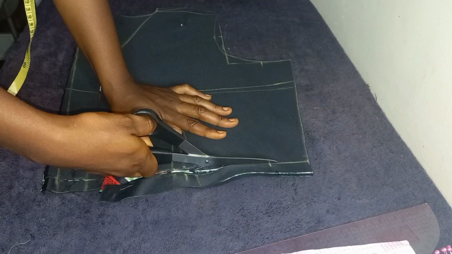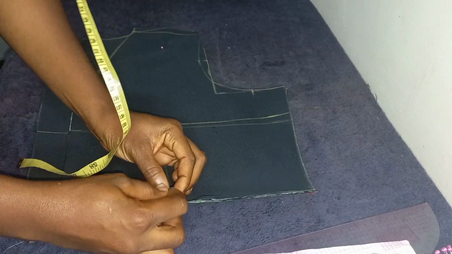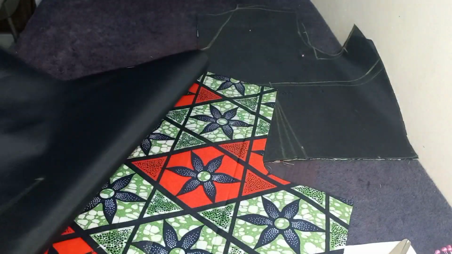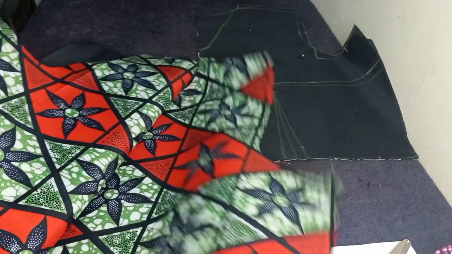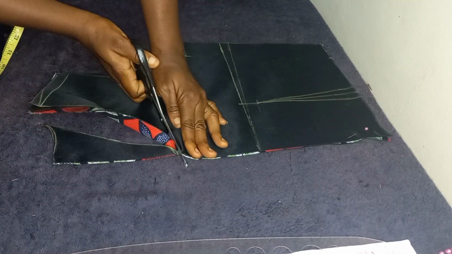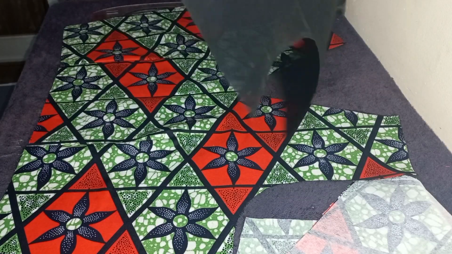Okay, so what I'm doing right now is I'm cutting off. I'm going to cut off, and I'm just notching my dart. Okay, it's going to be easier for me to sew that way. So next, I'm going to go ahead and cut off my front neckline, which I just did, and I'll take my front piece, the main piece and the lining.